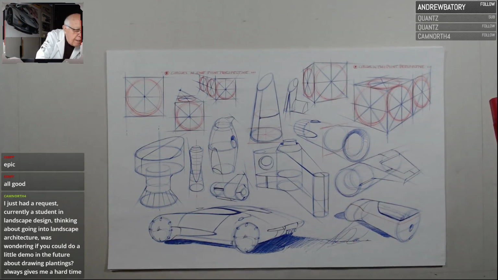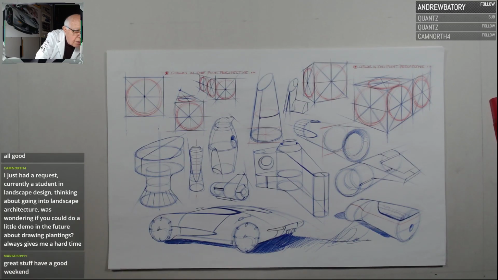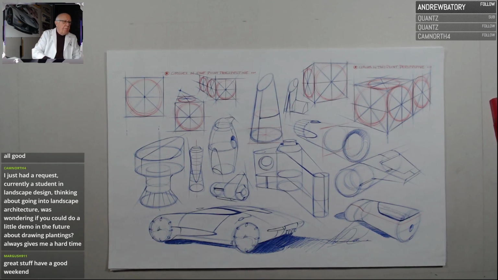Oh, a question here. I just had a request. Currently a student in landscape design, thinking about going to landscape architecture. Was wondering if you could do a little demo in the future about drawing planting. Yeah, absolutely, no problem at all. No problem at all to do that, Cam. I'll make a note to myself.